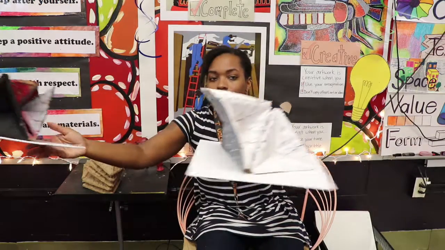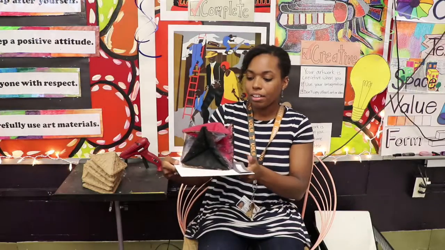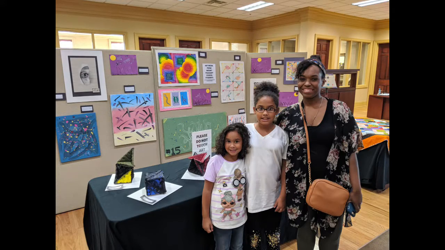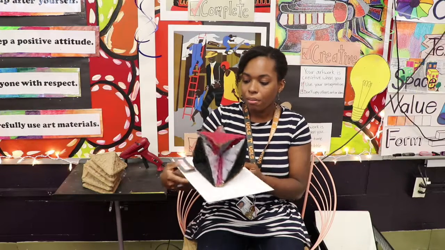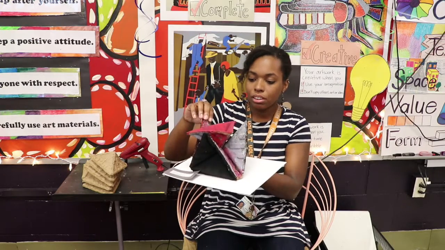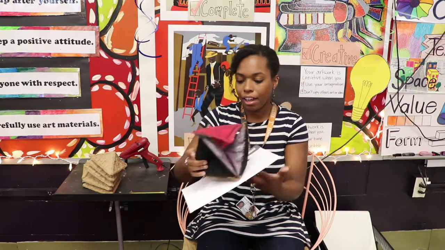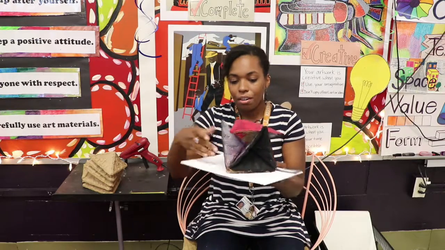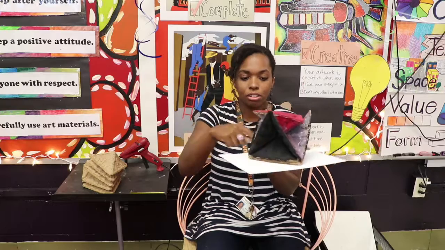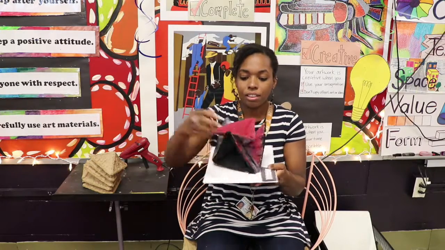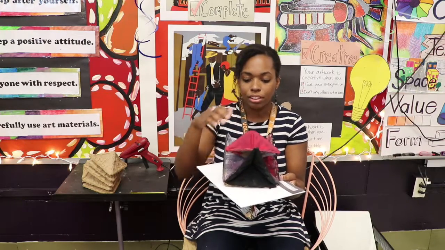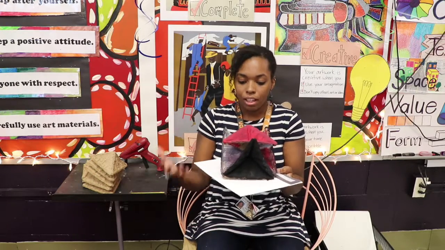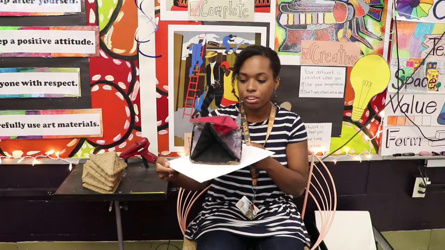Here's some that my students have created right here. So it was actually featured at Heritage Bank in Columbia, Tennessee in an art showcase. And over here we have where my students took this project and created a three-dimensional sculpture where they talked about fractions. So they decided to use the black paint for the insides, and on this one in particular they wanted to use red right here, and then they used gray on the outside. So they really had to think about design composition, the colors that they used, and it turned out really great.